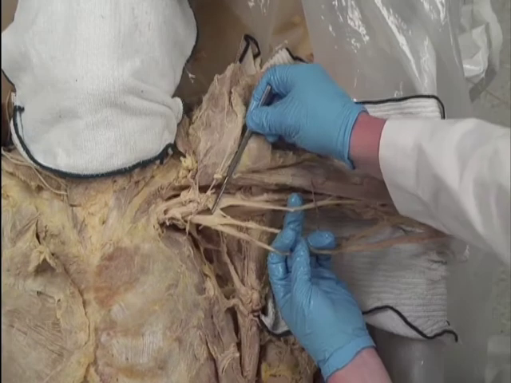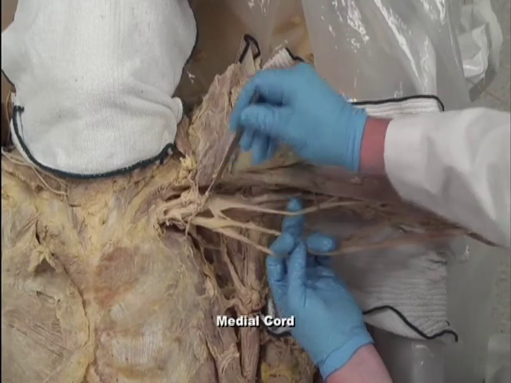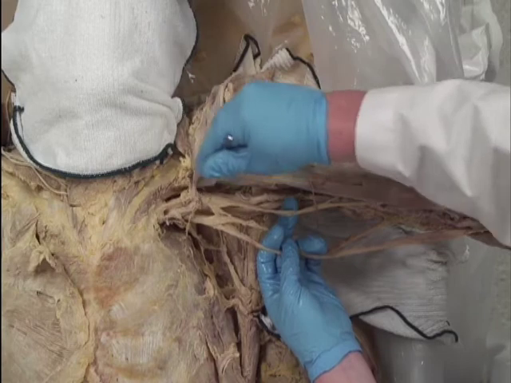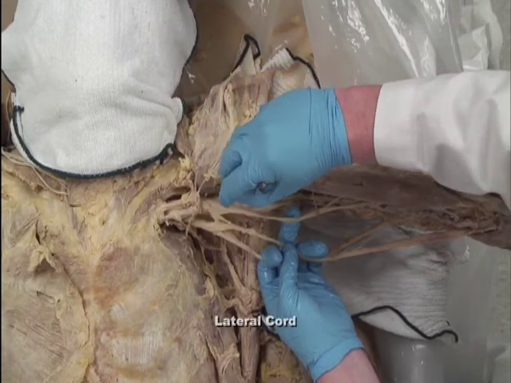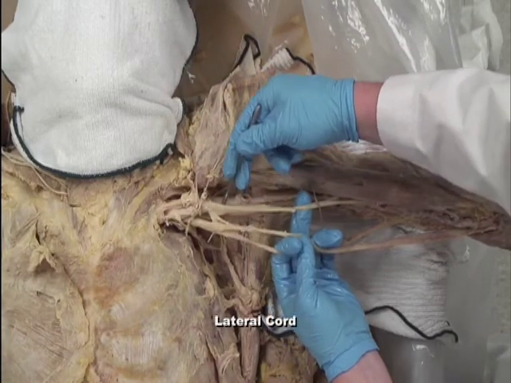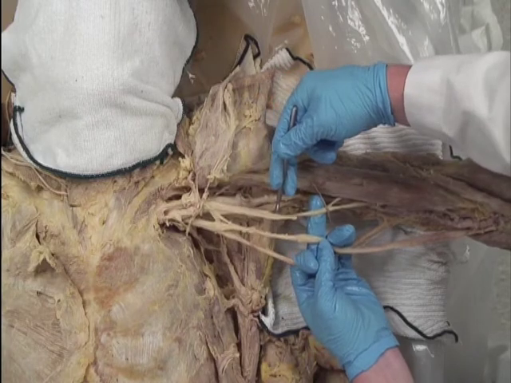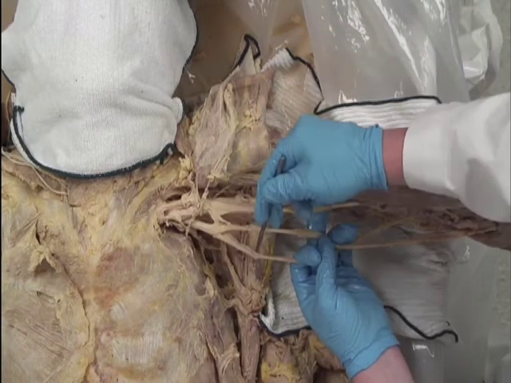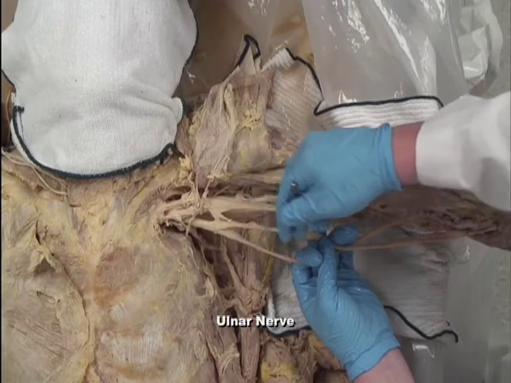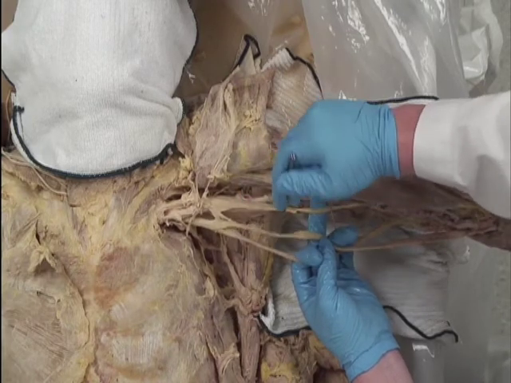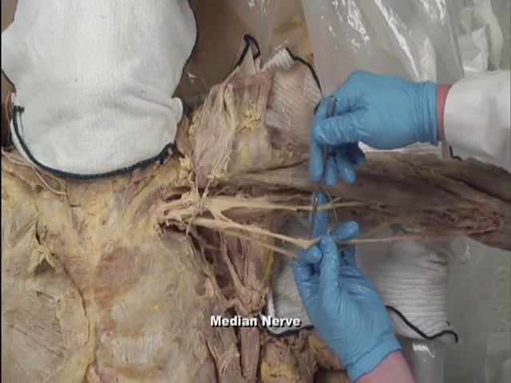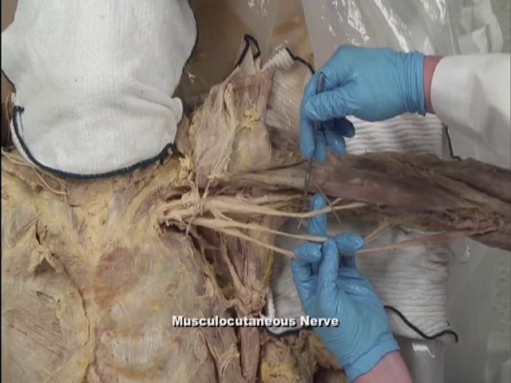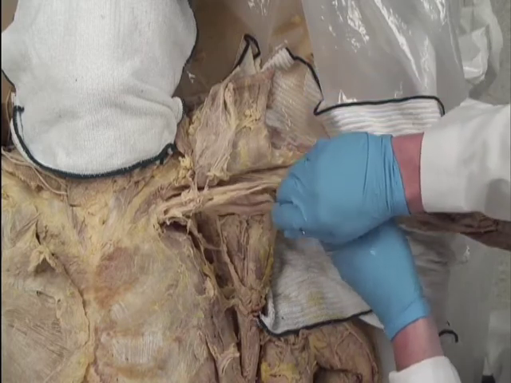Next, we'll take a closer look at the medial cord, as well as the lateral cord, and the branches coming off of both of these cords. Starting with the medialmost branch, the ulnar nerve, the middle branch, the median nerve, and the lateral branch, the musculocutaneous nerve.